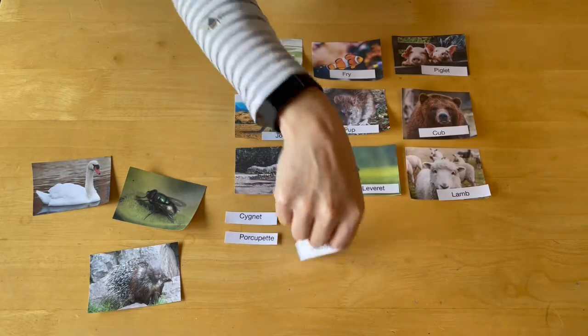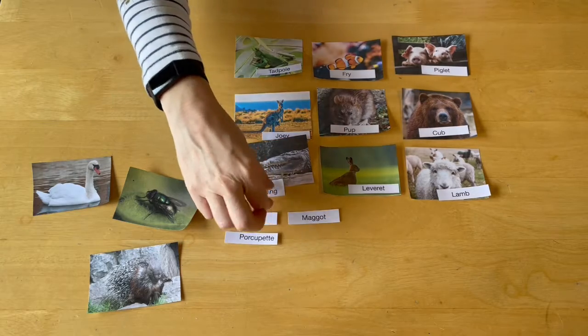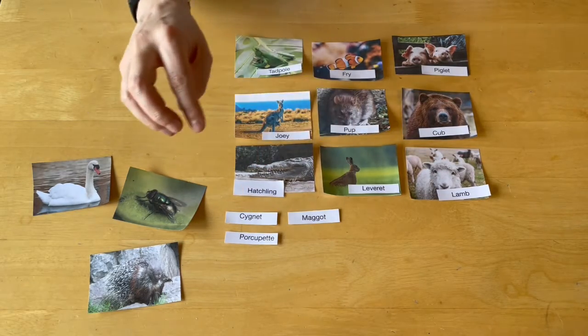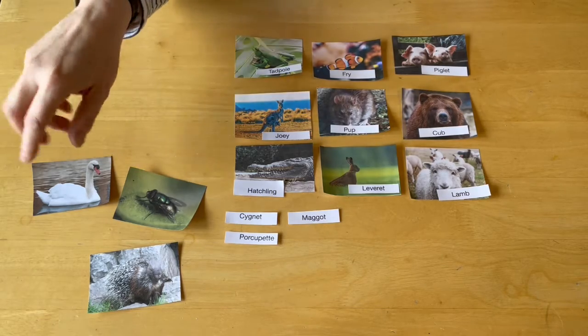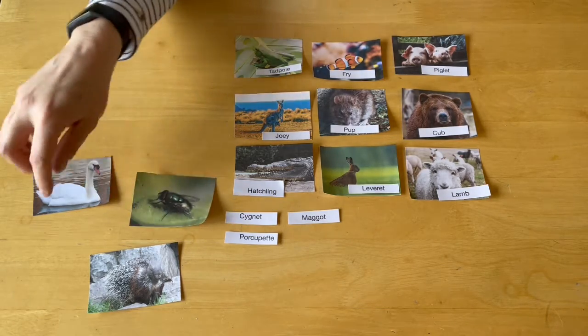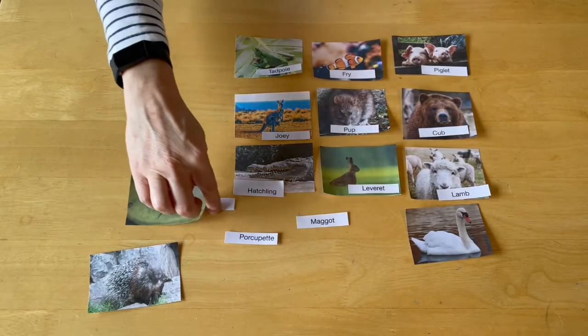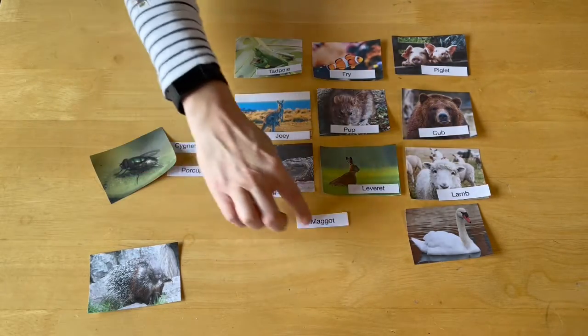That's right, it's a hatchling. So there we go, baby alligators and baby crocodiles, interestingly, are both called hatchlings. So we've got 3 pictures left and 3 names left.